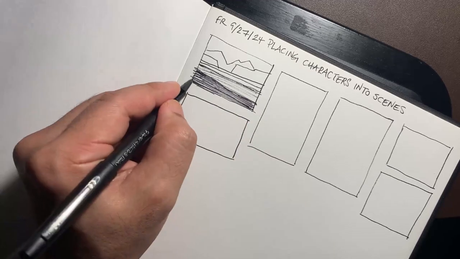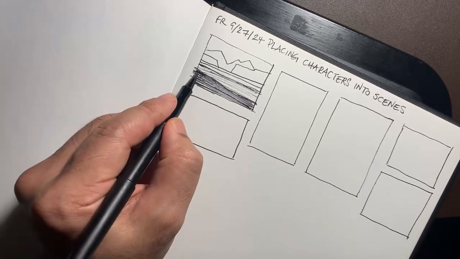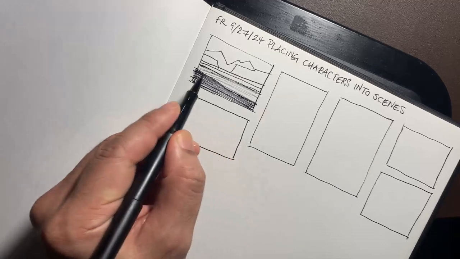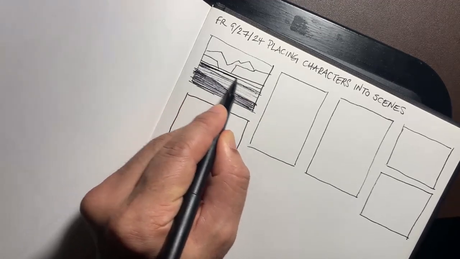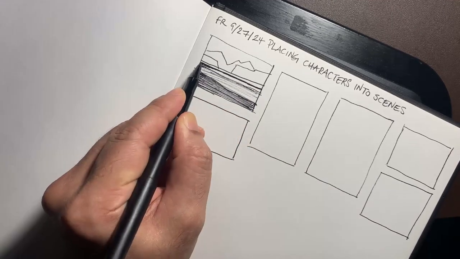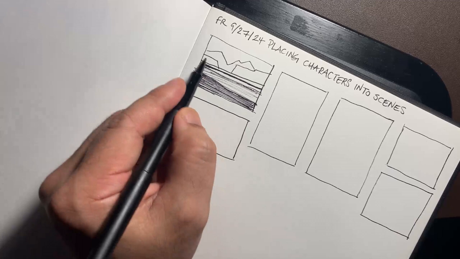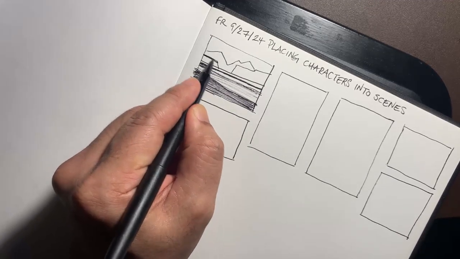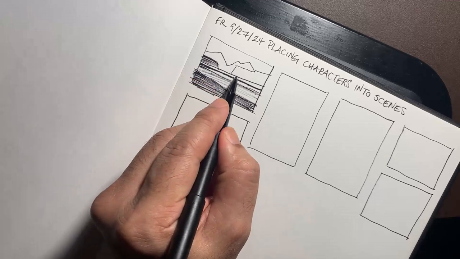So this works because you're using value to separate, and you're using the spacing. On this one, you might want to thicken the line there. Same with this, you might want to go like that.